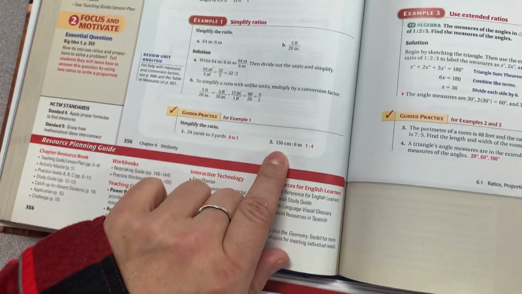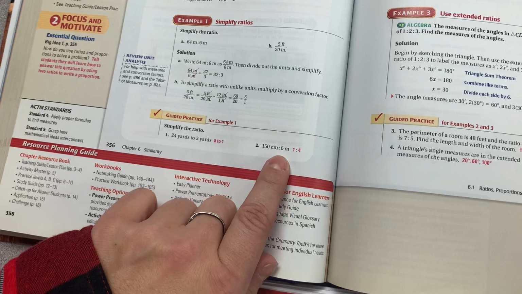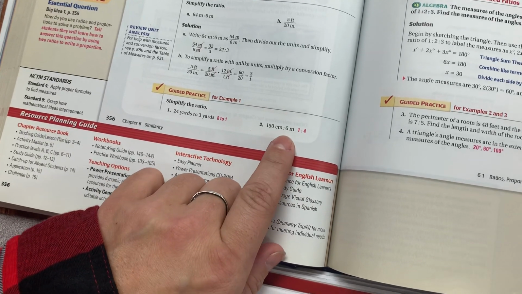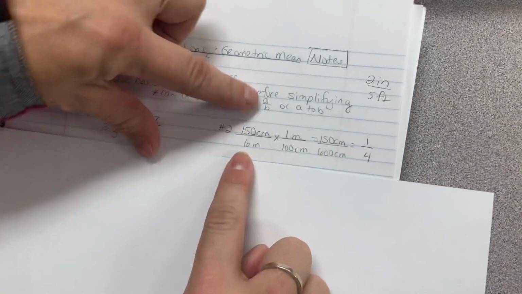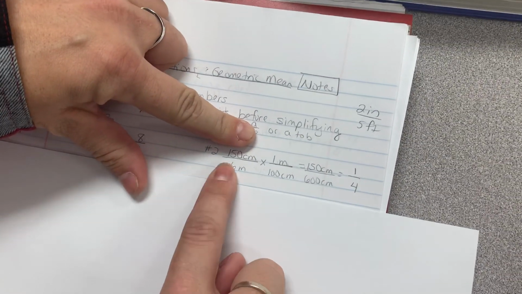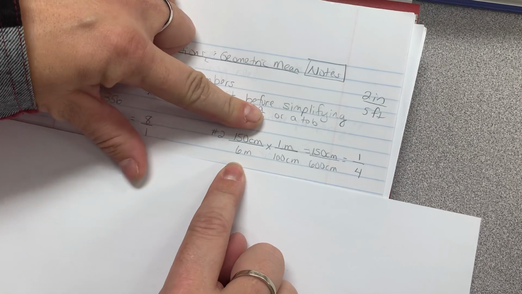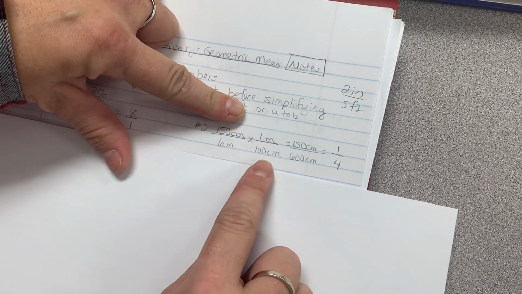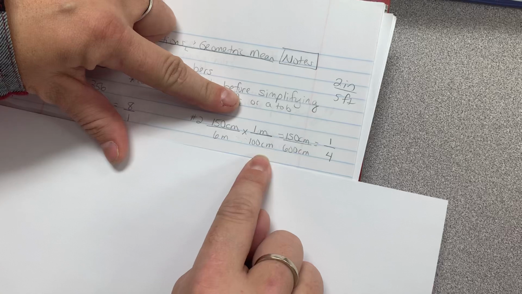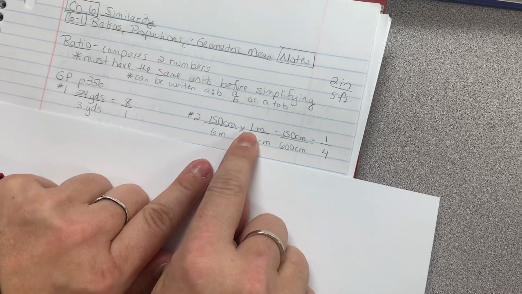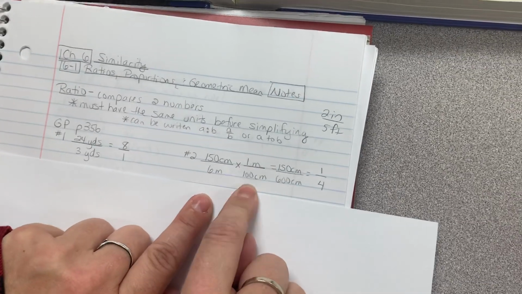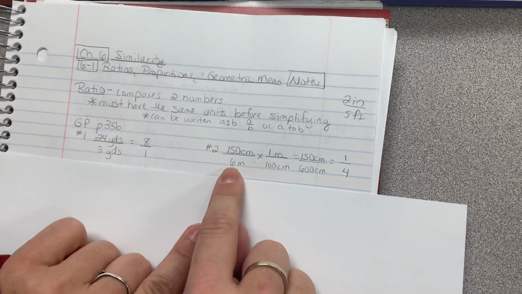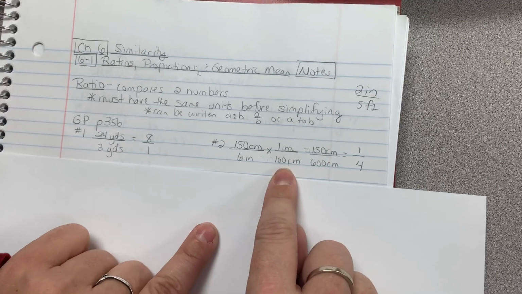Number 2, 150 centimeters to 6 meters. Again, it should jump out at you that there's 2 different units here. So what I did was convert first. My original is 150 centimeters to 6 meters. I converted my meters into centimeters, and I want you to notice how I did this. For every 1 meter, that is 100 centimeters. So this second ratio is my conversion factor. The first one is what I'm given. This is a conversion factor.